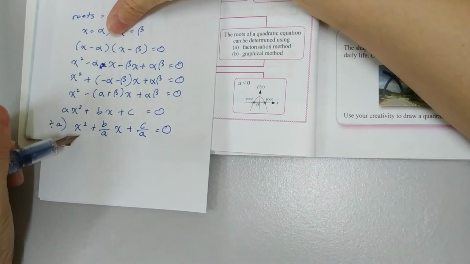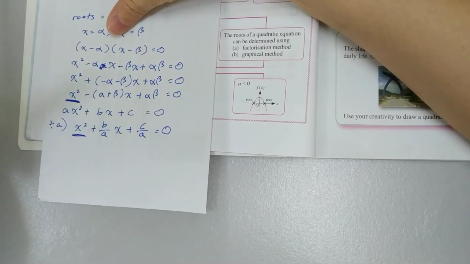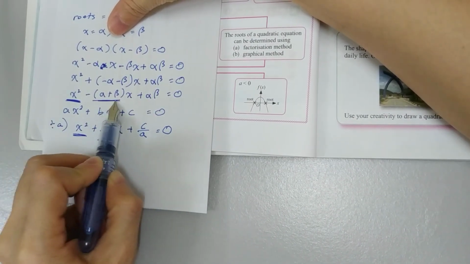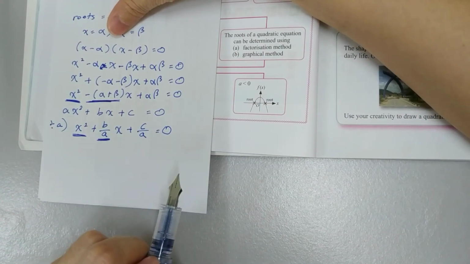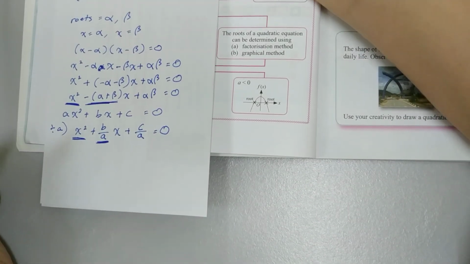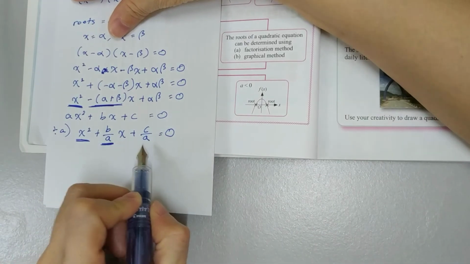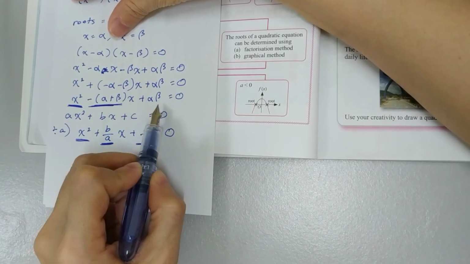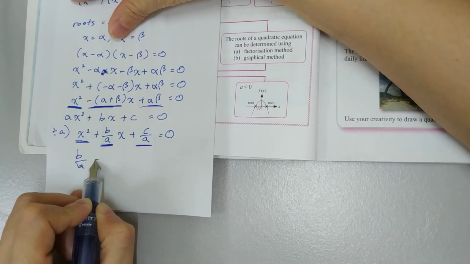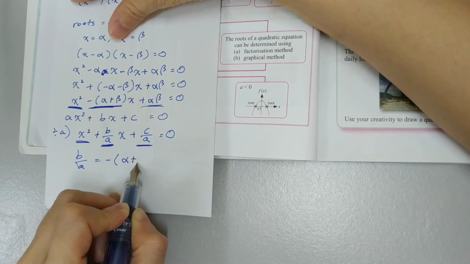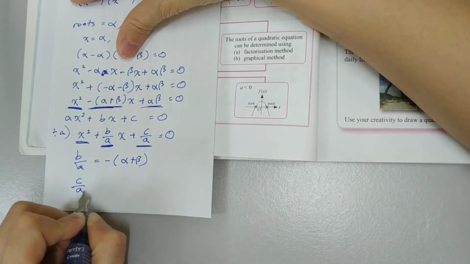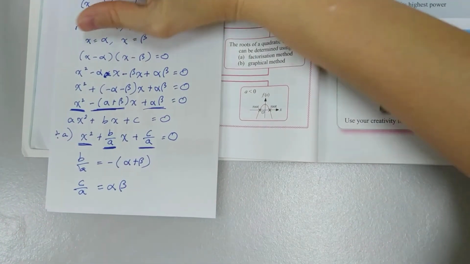Then when you compare them, I have x squared, good, they are the same now. Now b over a is equal to negative (alpha plus beta). So if you're given the roots and they're asking you to form your quadratic equation, this is a good way to do it. And then c over a is equal to alpha times beta. So remember, b over a is equal to negative (alpha plus beta) in brackets, and c over a is equal to alpha times beta.